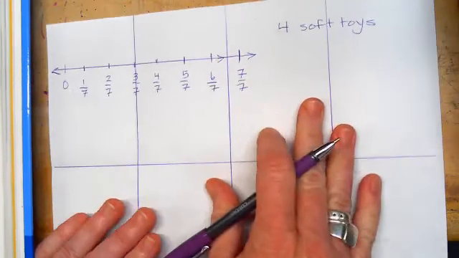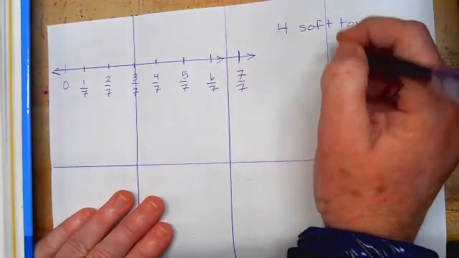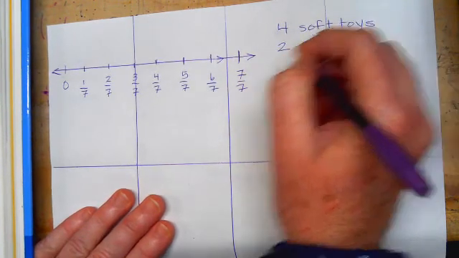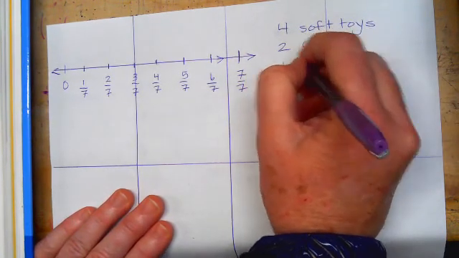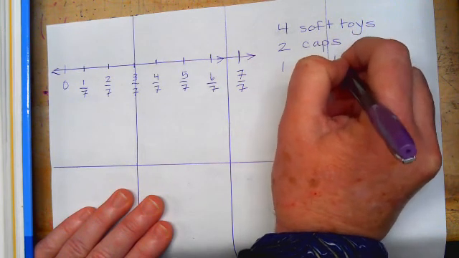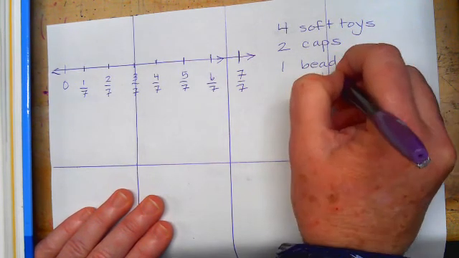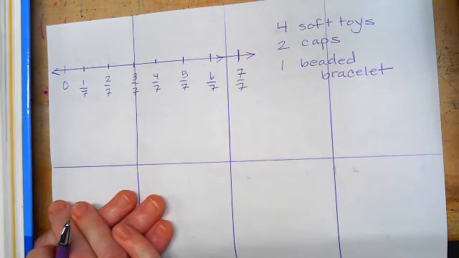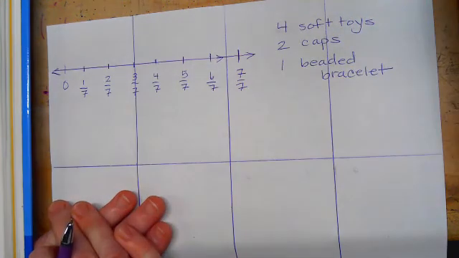So, the probability, and let's also draw out, we have 4 soft toys. Okay, so she can get 4 soft toys. She can get 2 caps. She can get 1 beaded bracelet.